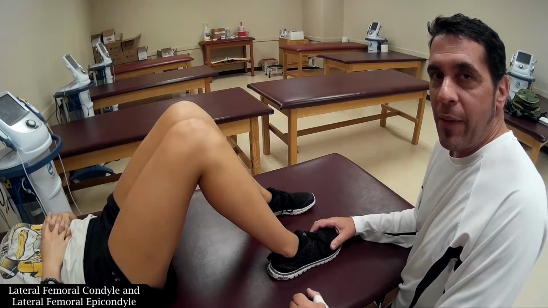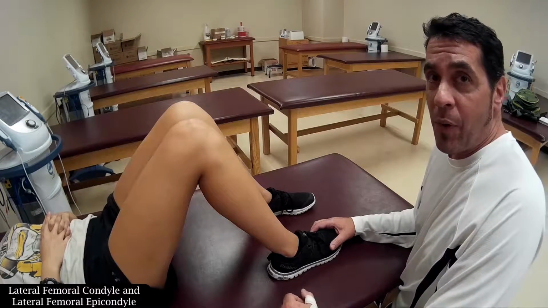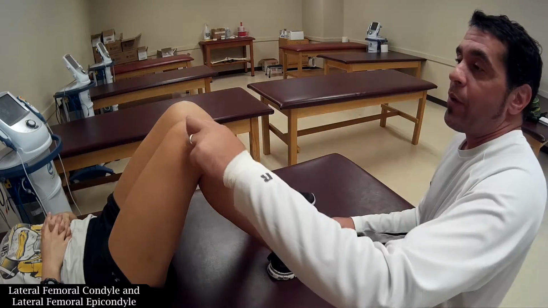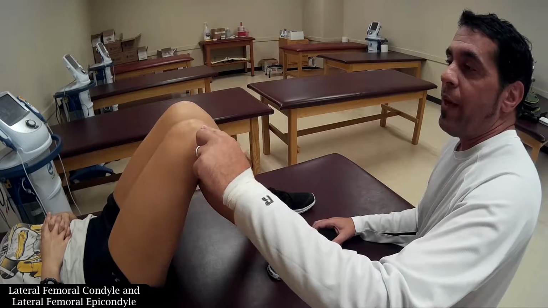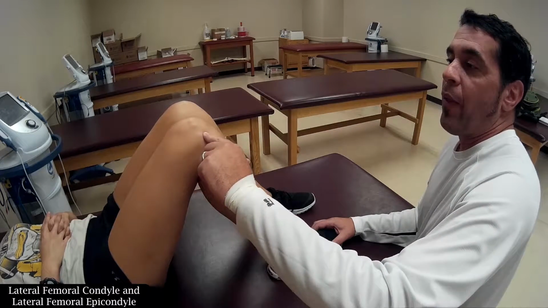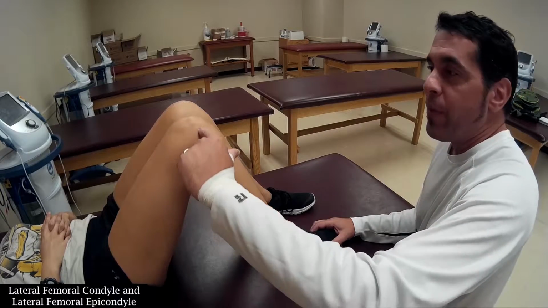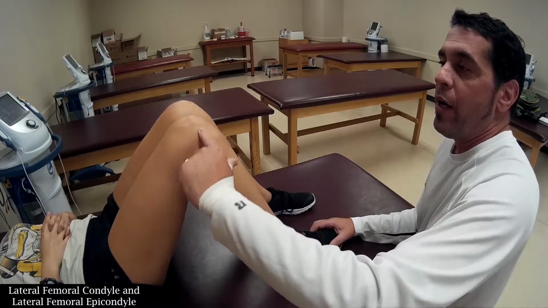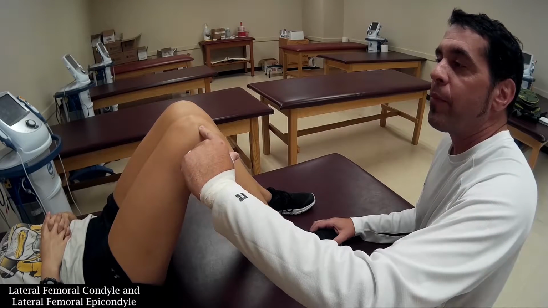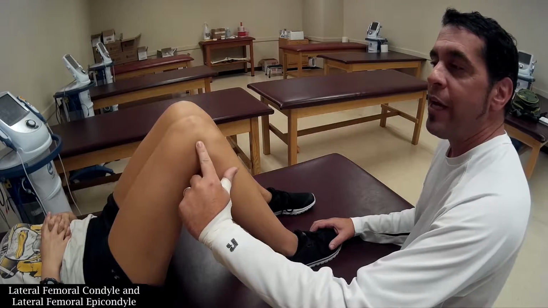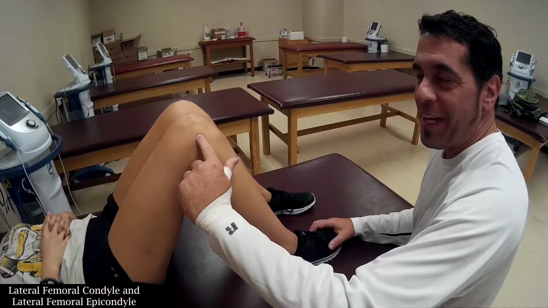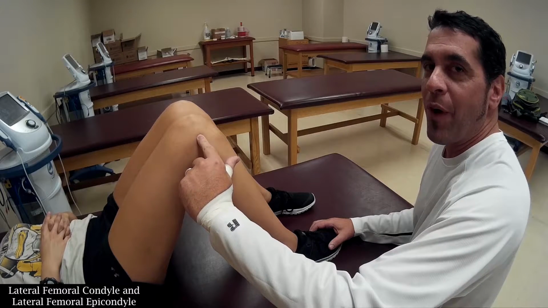Now we'll be palpating the lateral femoral condyle and the lateral femoral epicondyle. We're going to go just distal and lateral to the patella. And as you're going lateral, you'll feel the smooth area of the lateral femoral condyle. If you continue to go laterally, you'll be on the lateral femoral epicondyle.